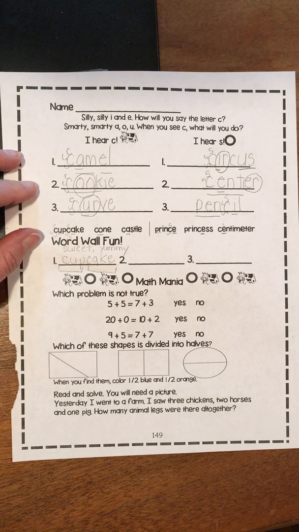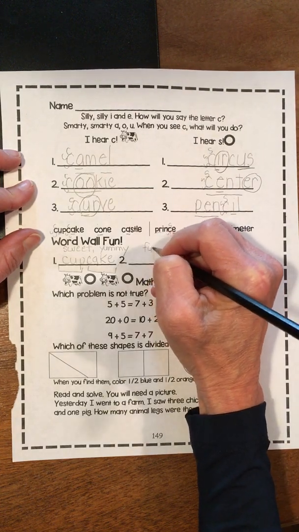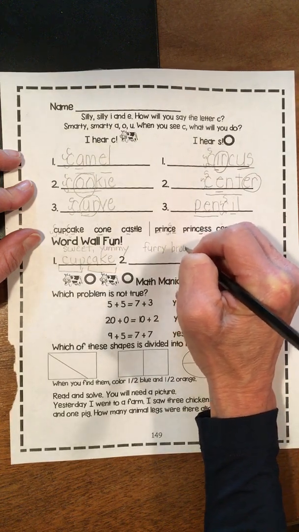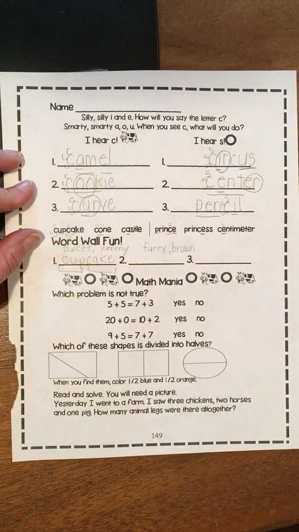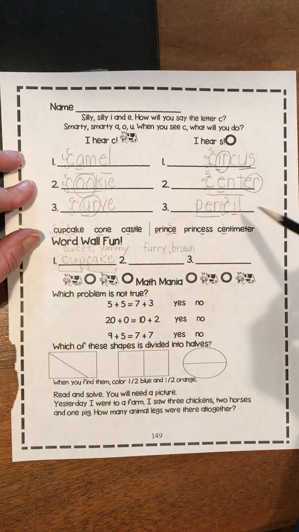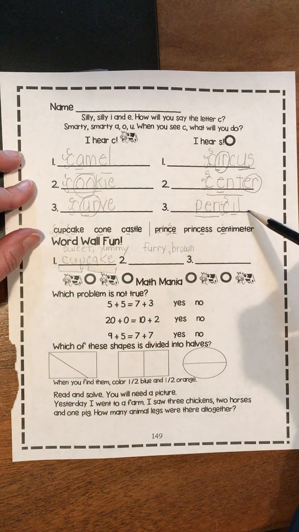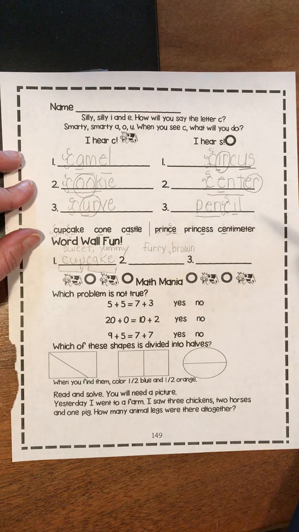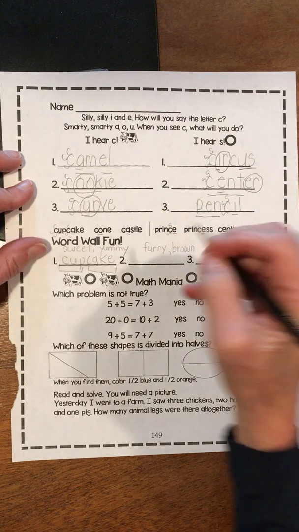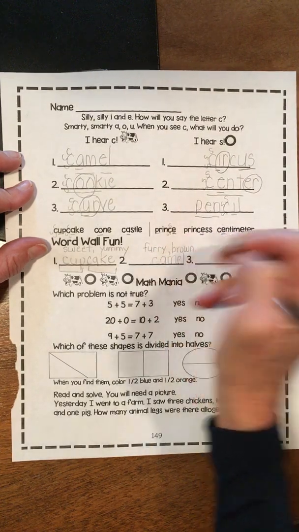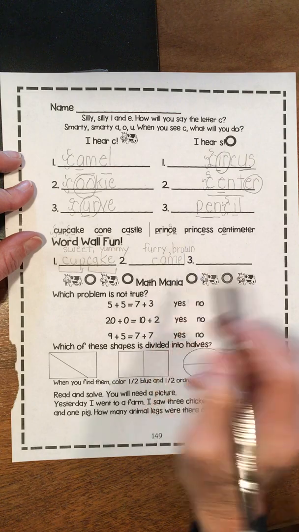All right, the adjective describes the noun. What if I tell you it is furry and it is brown? It is one of the words that you wrote. I don't think it's a pencil. Even though a cookie could be brown, it's not furry, at least I hope not. Which one do you think it is? I hope you said it's a camel. He's a furry brown camel.